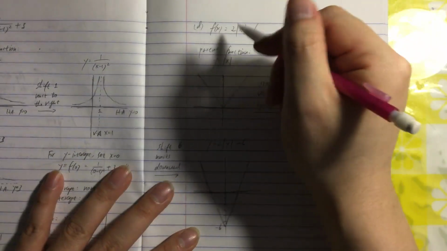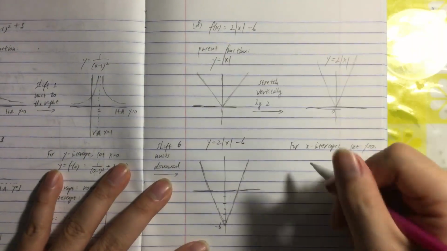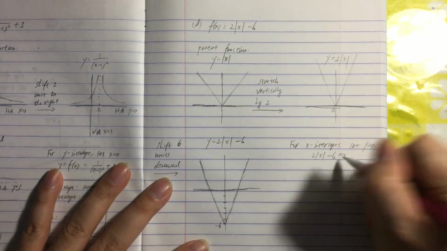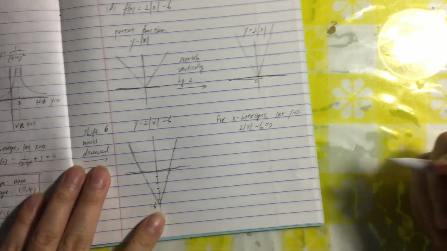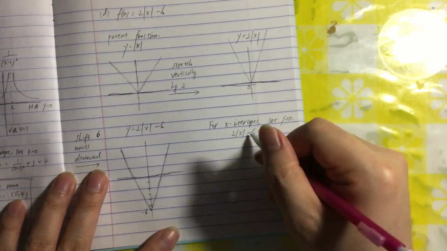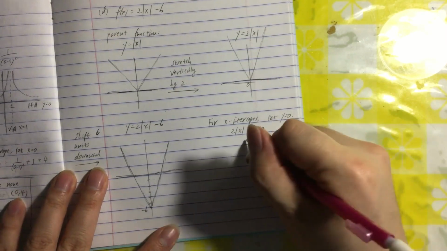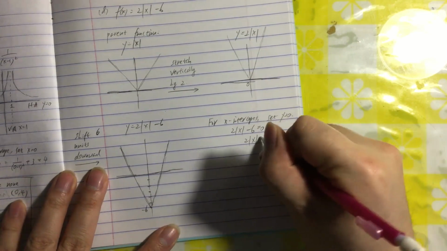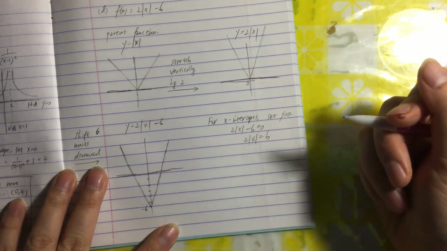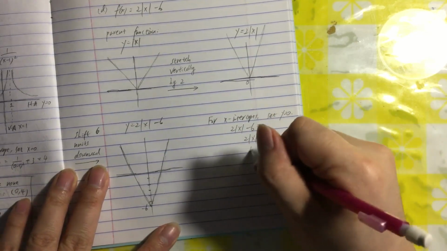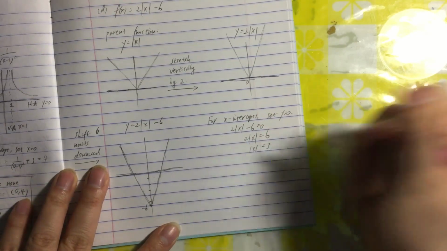So I have 2 times absolute value of x minus 6 equal to 0. Solve the equation for x. I can first add 6 to both sides. So I get 2 times absolute value of x equal to 6. Next, I can divide both sides by 2, and I get absolute value of x equal to 3.